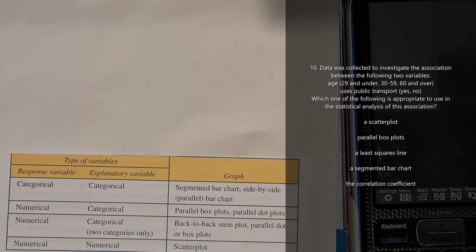The two variables that they've given us here, usually age is a numerical variable that is discrete. But they've actually given us 3 different categories here. So in this instance, age is a categorical variable, and uses public transport, yes or no, is also categorical. So they've given us 2 categorical variables.